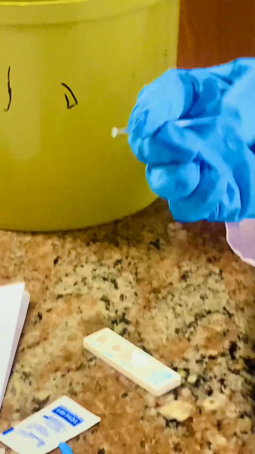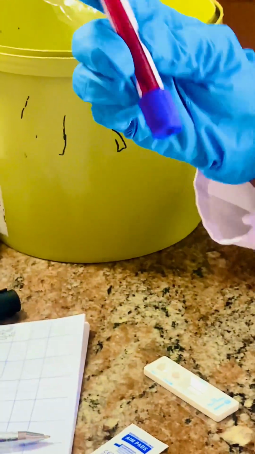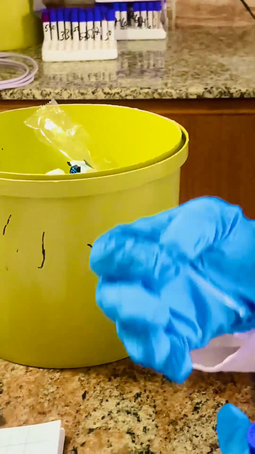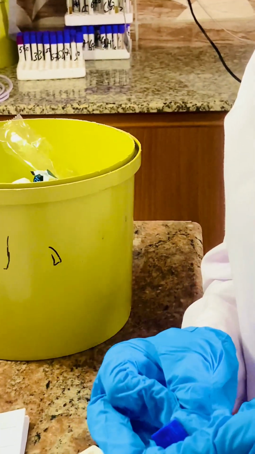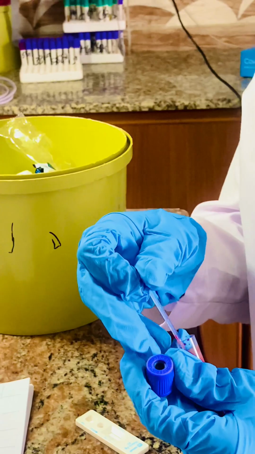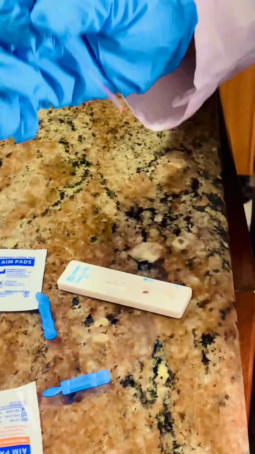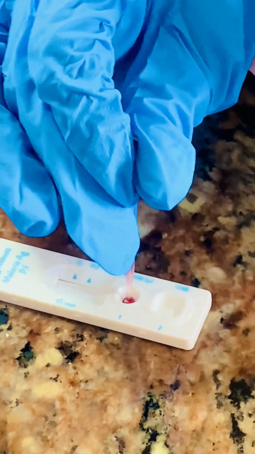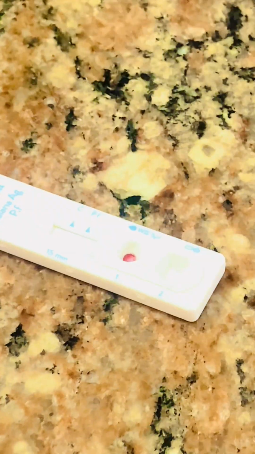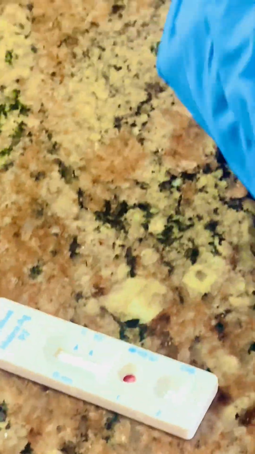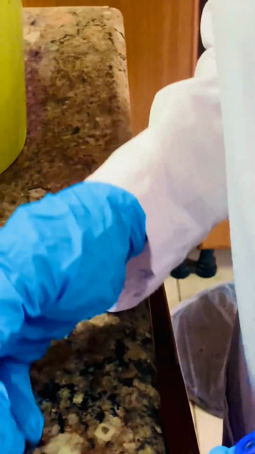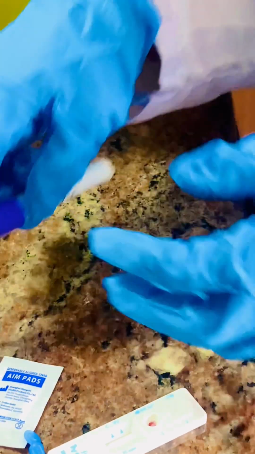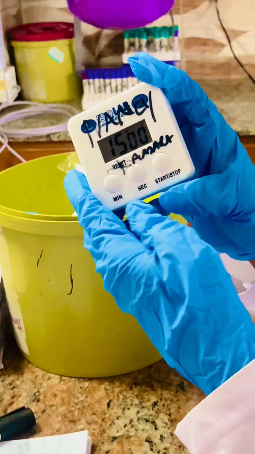Like I said, the sample has already been collected, so I will apply it. Let me just say for 1 minute. I'm going to use the pipette and take 5 microlitres of the sample, and I will place the blood at the square hole. And this is the buffer. I'm going to use 3 drops of buffer. And this is my timer, and I set it for 15 minutes.